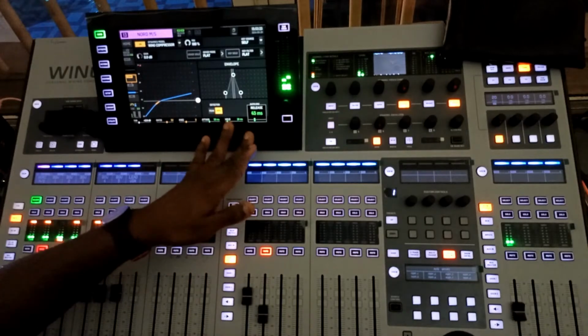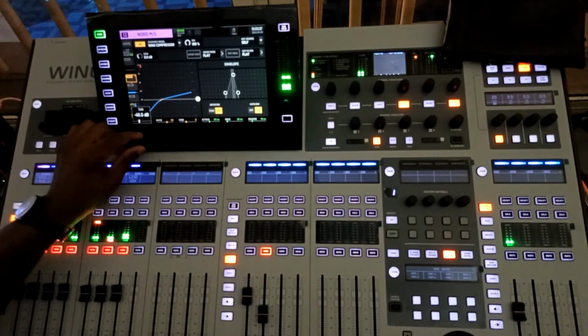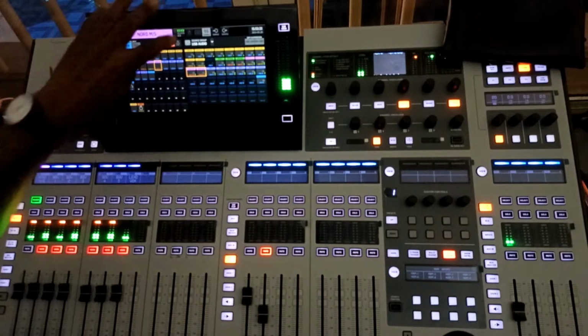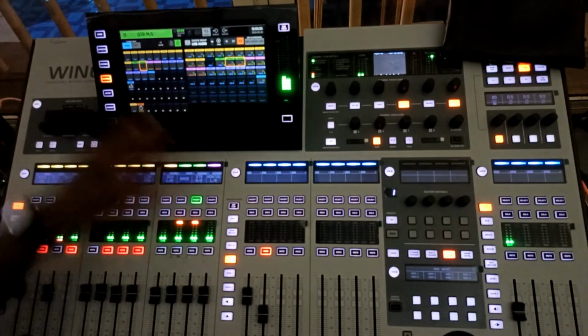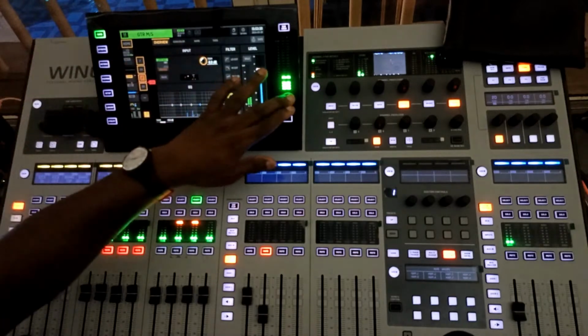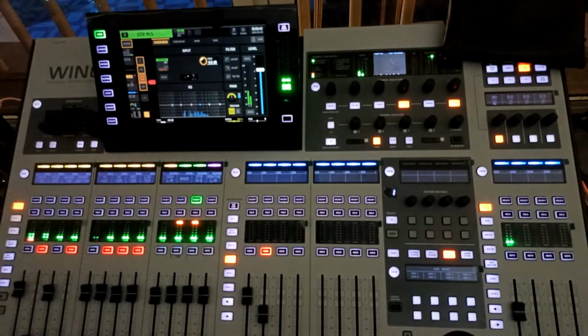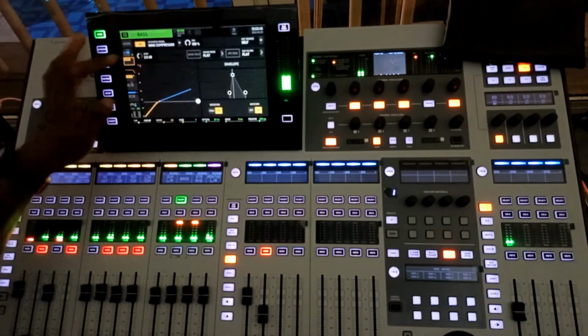Slow release, fast release. Okay, so let's see whether we are on mid-side. Yeah, we are on mid-side. Let's bring up our lead guitar a little bit, and our bass makeup gain.